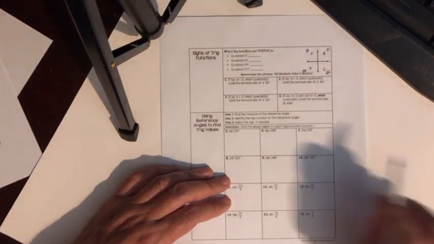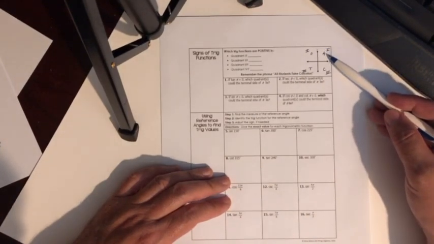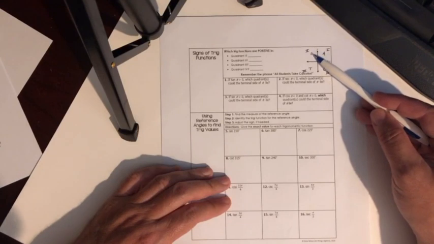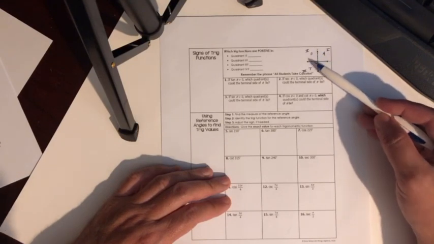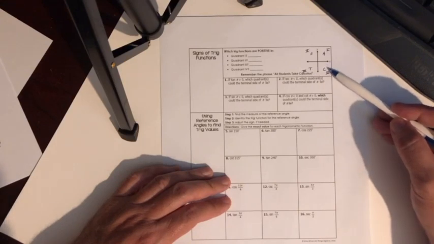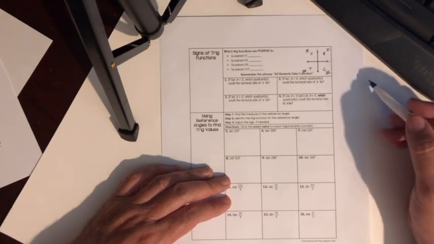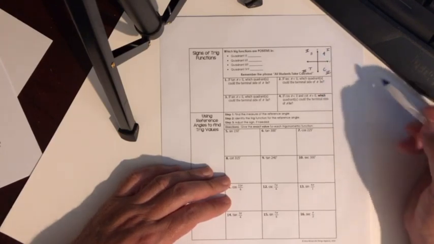Always counterclockwise. All the trig functions are positive in the first. Sine and cosecant, tangent and cotangent in the third, and cosine and secant are positive in those quadrants. So those are only positive in those quadrants.